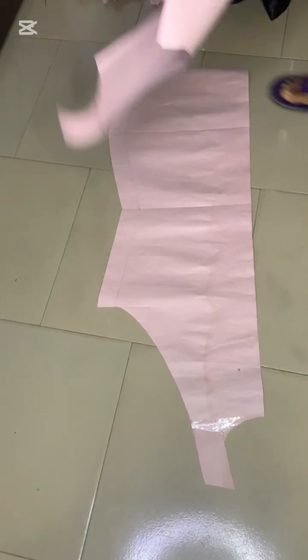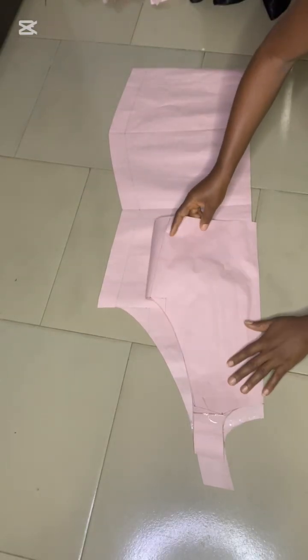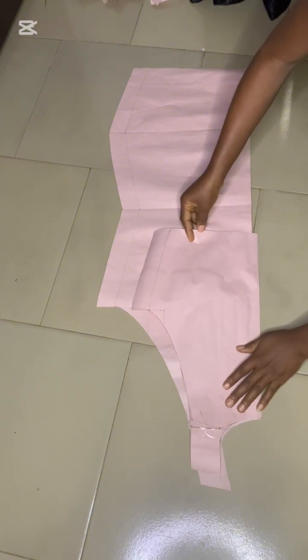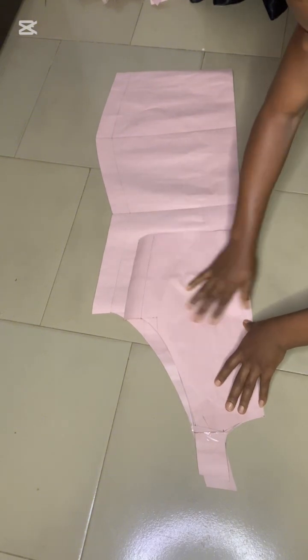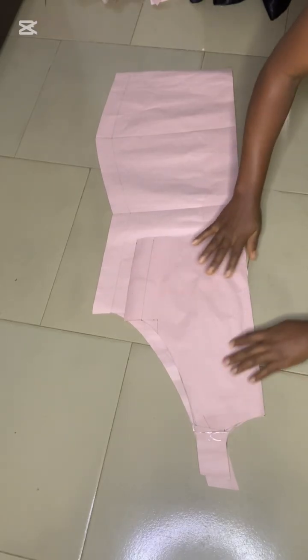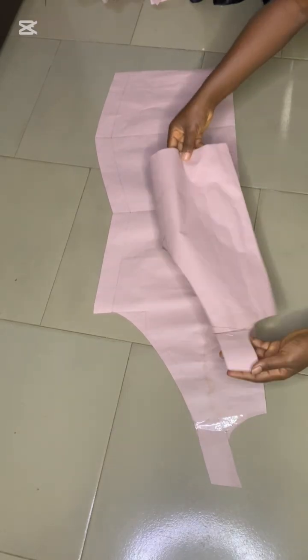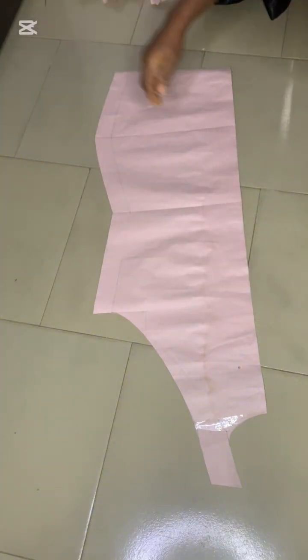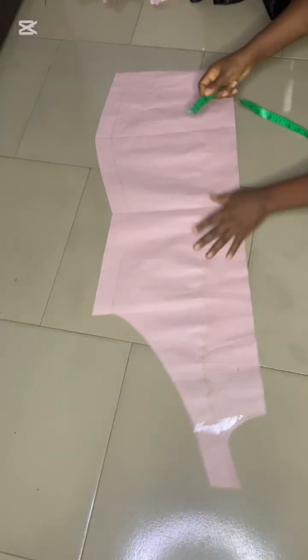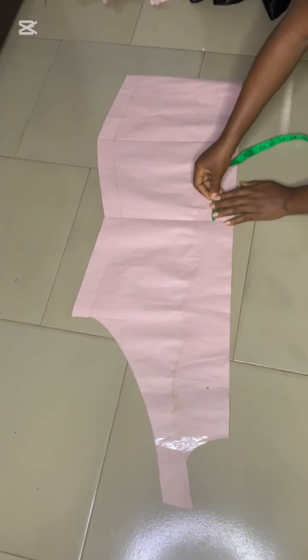Okay, this is the gown I cut. The two measurements are different, like I said before. The gown is for a bigger person, but the top is for, I think, a size 8. The top is for a size 8.